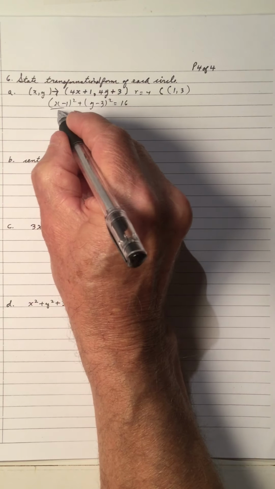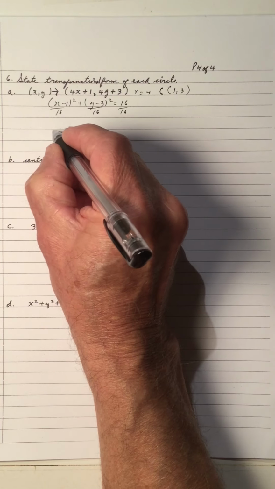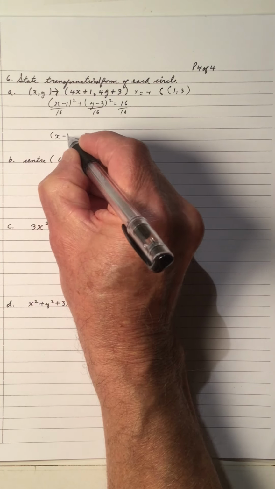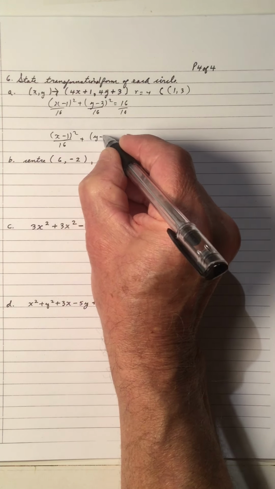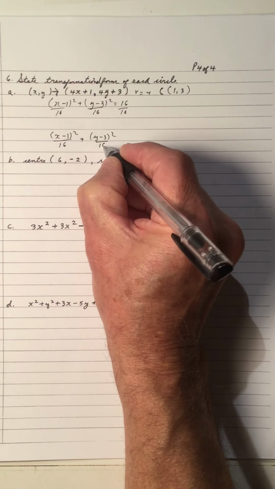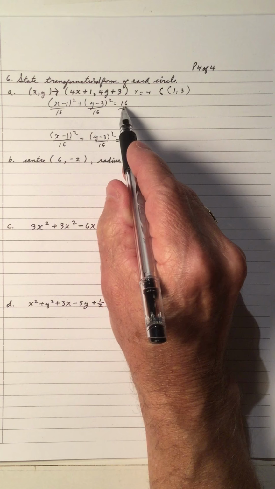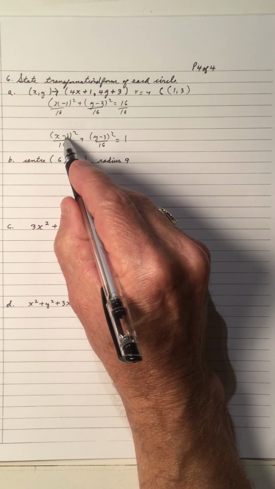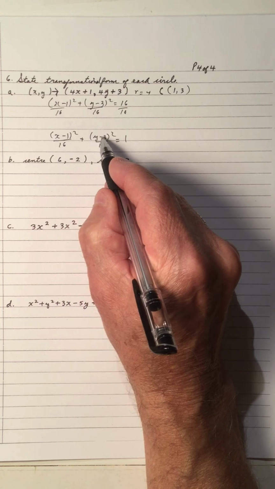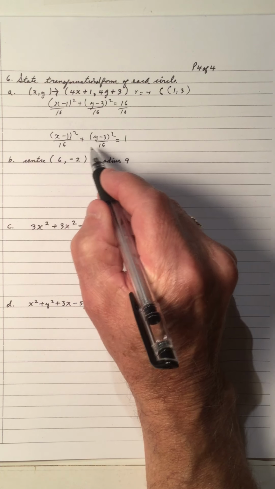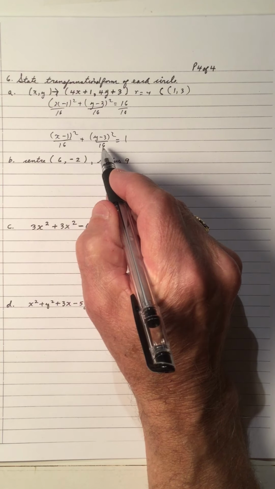So if we divide by 16, we will get x minus 1 all squared over 16, y minus 3 all squared over 16 equals 1. And again, notice the radius is 4, so here the horizontal stretch is the square root of 16, which is 4. The vertical stretch is the square root of 16, 4, because in a circle, the horizontal stretch and the vertical stretch is the radius.